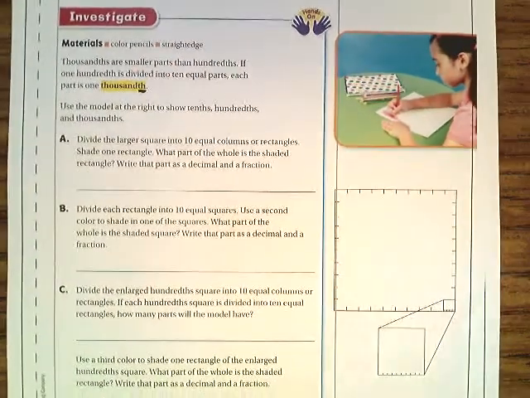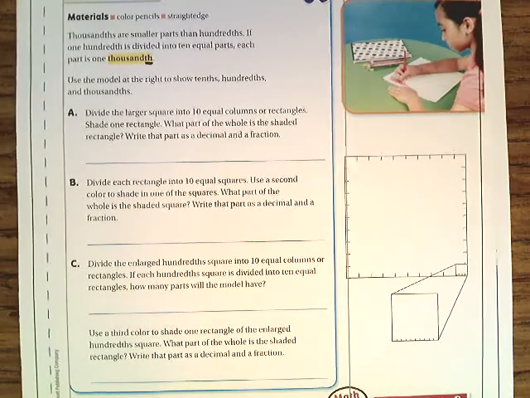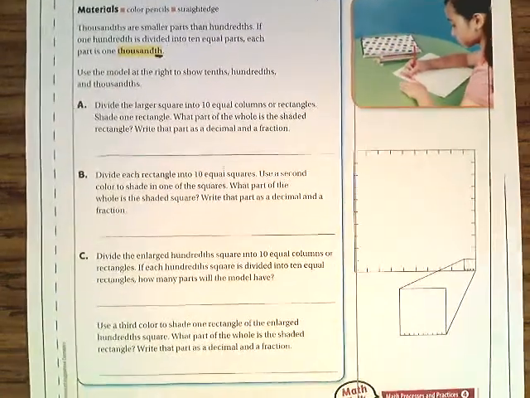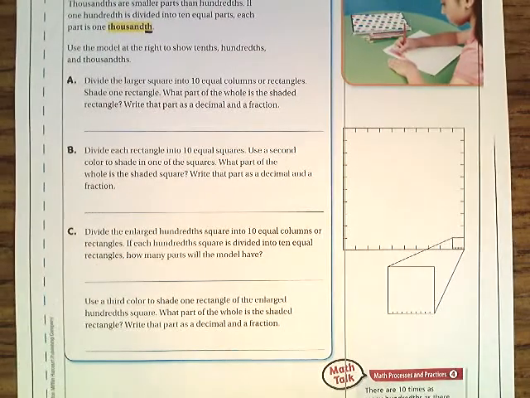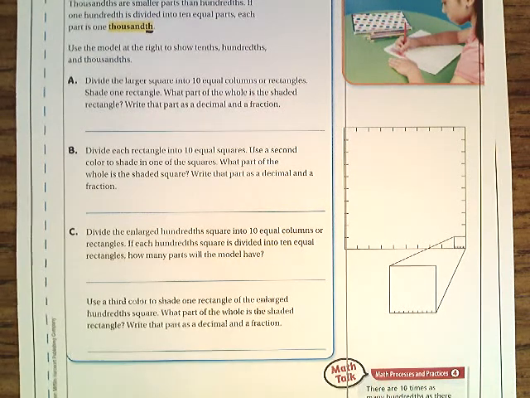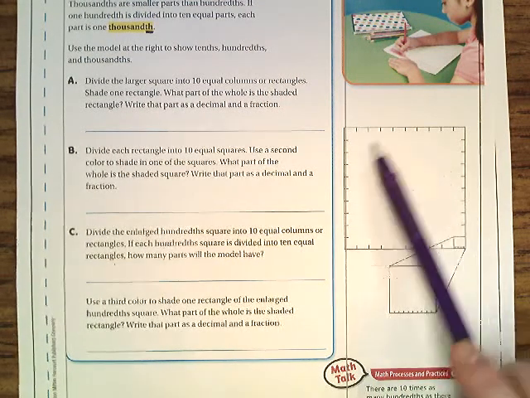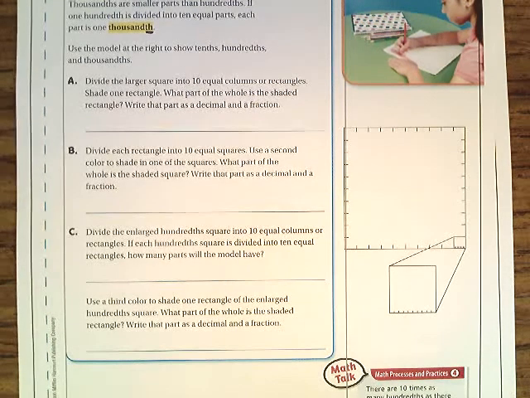So that's this model right over here. Okay, it's this bigger square and the smaller square next to it, okay? We're going to actually go through A, B, and C, and we're going to be writing in and using our model on this side, okay? So part A says divide the larger square, so that's this big square here, into 10 equal columns or rectangles. So before we read the rest of this, let's do that.